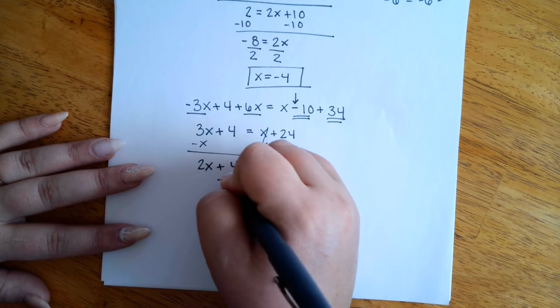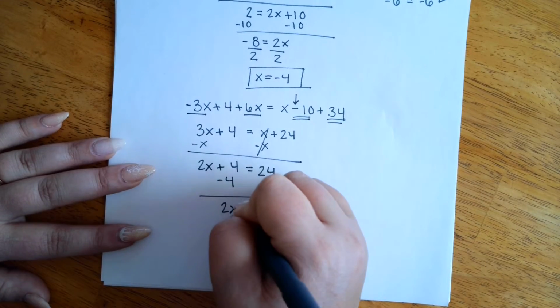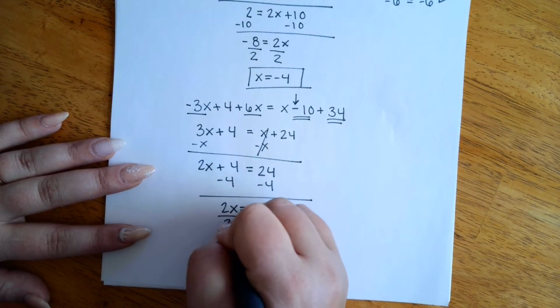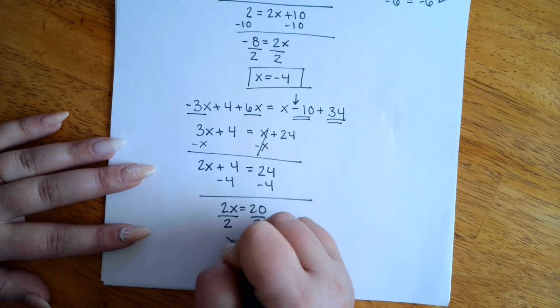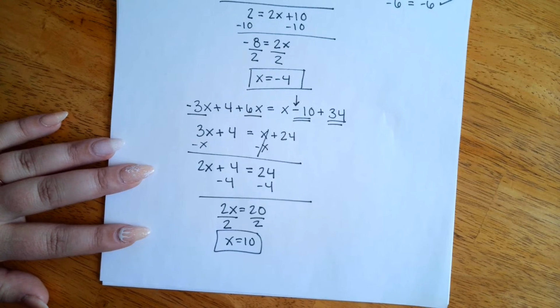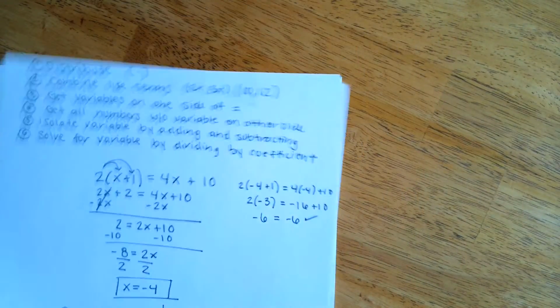All right, cool. We got to subtract 4 from both sides. We'll get 2x equals 20. And then our last step, again, is divide by 2. x equals 10. And if we plugged it in, we would see that it's correct. All right, last one.